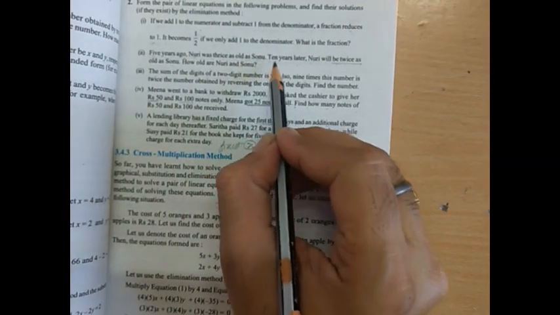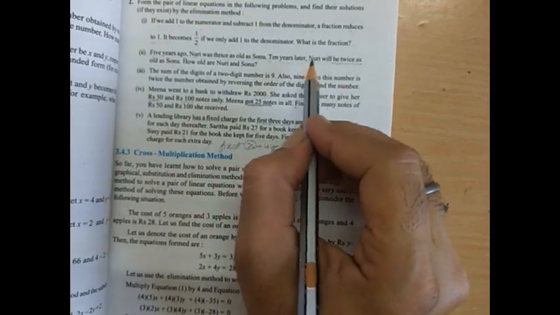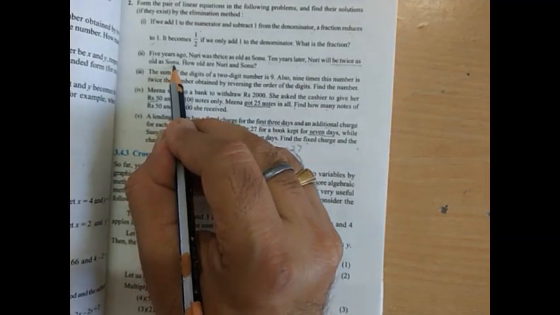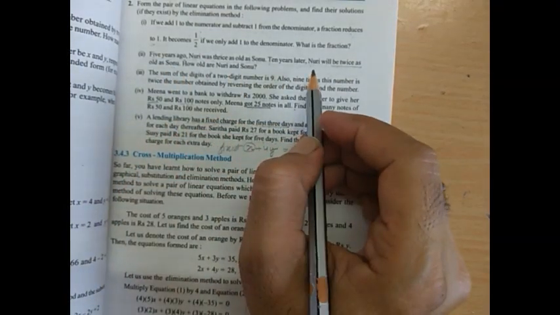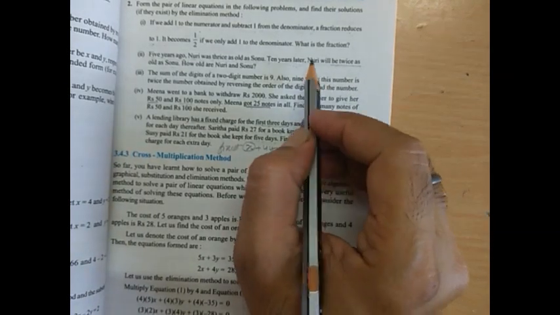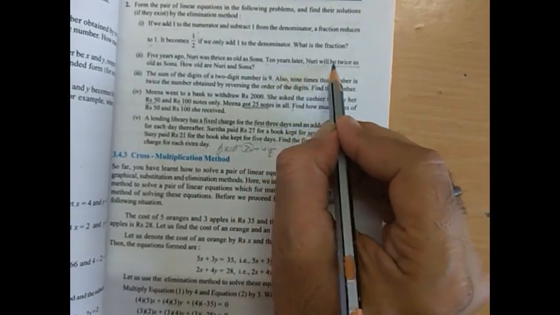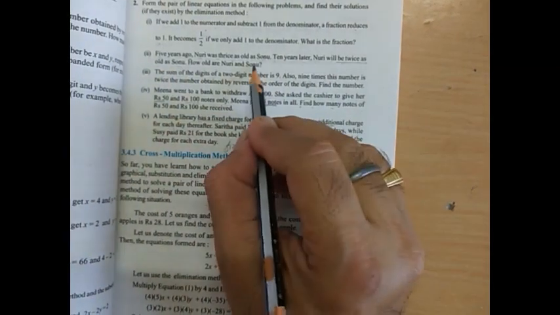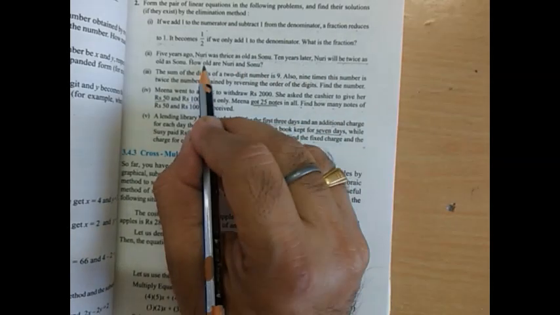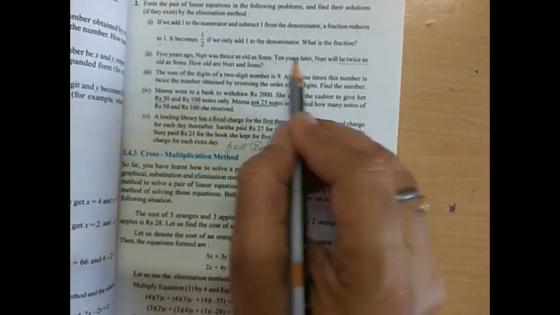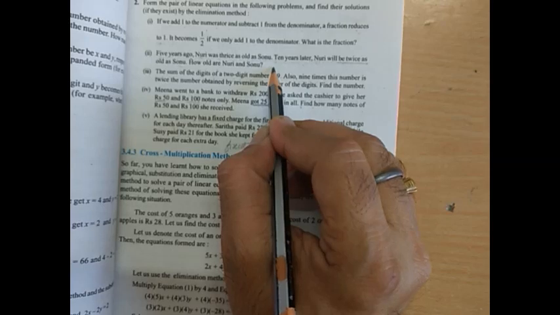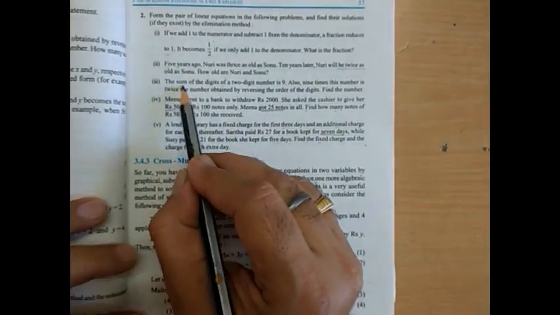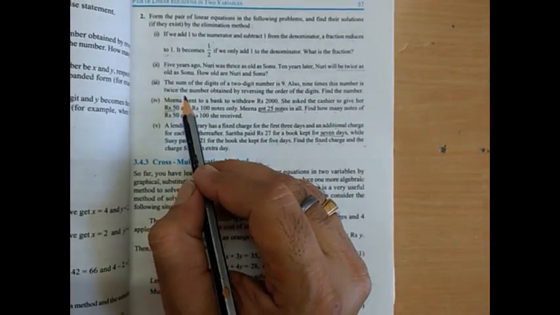When we are talking about 10 years later, Noori's age will be x plus 10 and Sonu's age will be y plus 10 years. So the relationship between their ages will become what? x plus 10 will be equal to 2 times (y plus 10). This relationship will be used when you are forming the equations, and then we solve them simultaneously. I hope this is clear. Now the third question is similar to one question which we have done in this session.